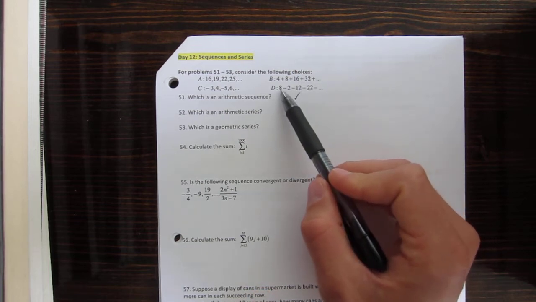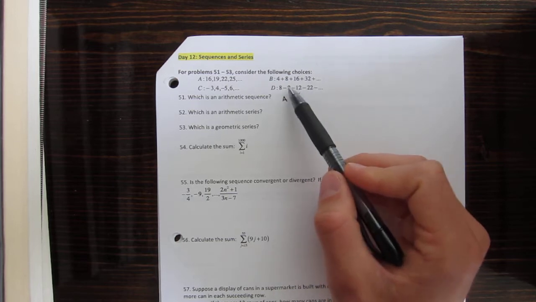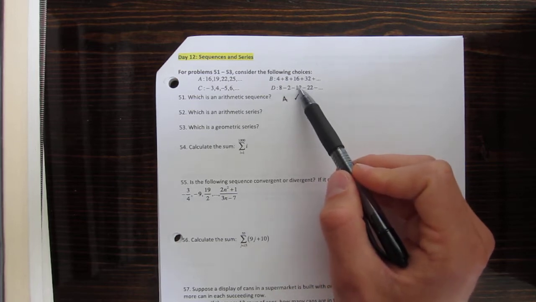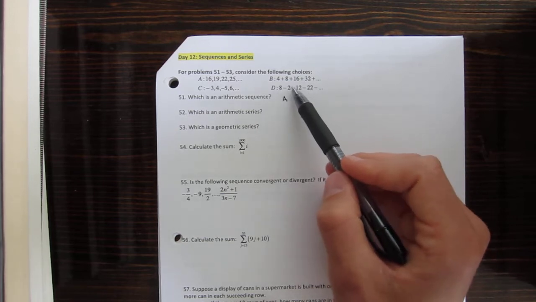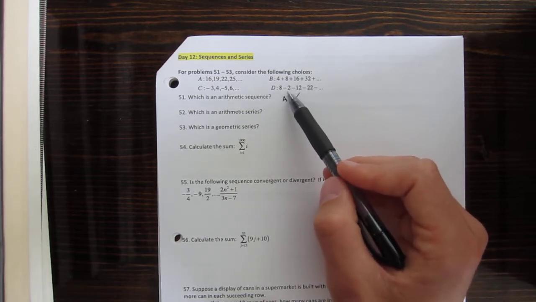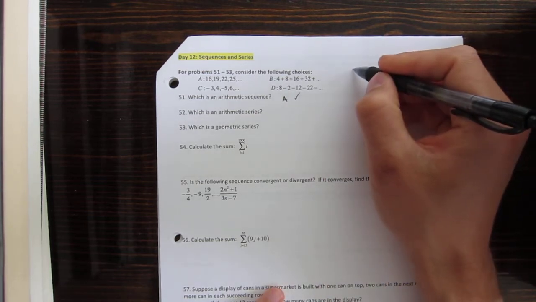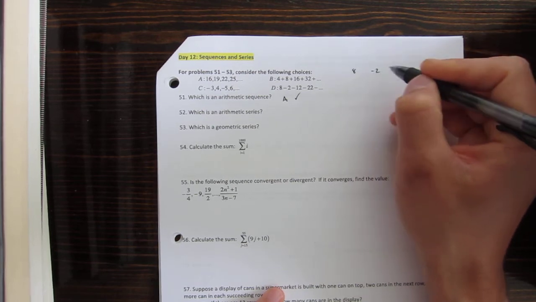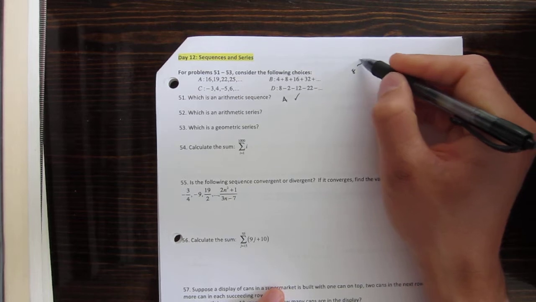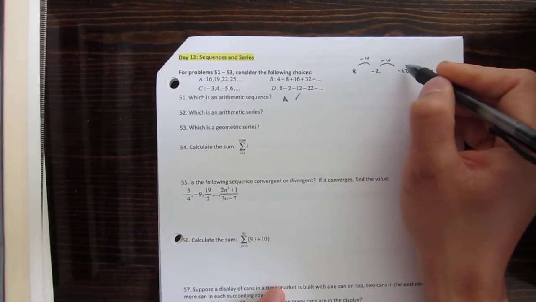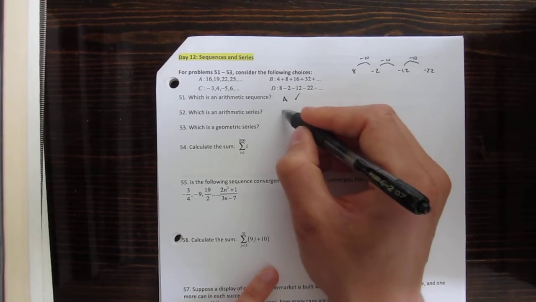The difference between these, 8 and 2 is -6. 2 and 12 is -10. 12 and 22 is -10. Let's see. This is close. 8, -2, -12, -22. Yeah, this is -10. This is -10. This is -10. So an arithmetic series would be D.